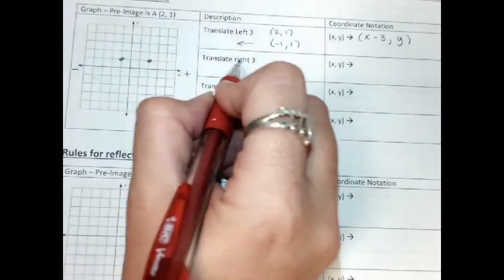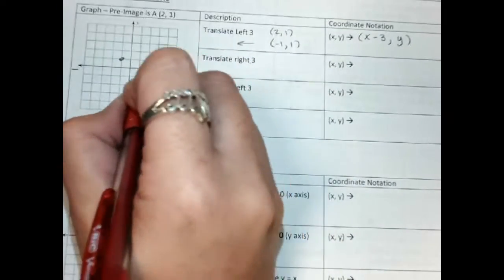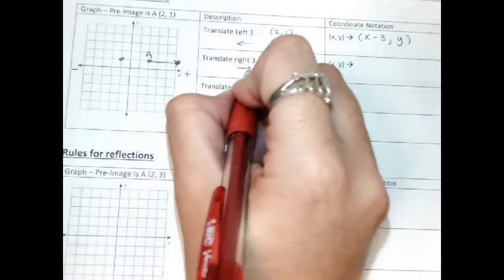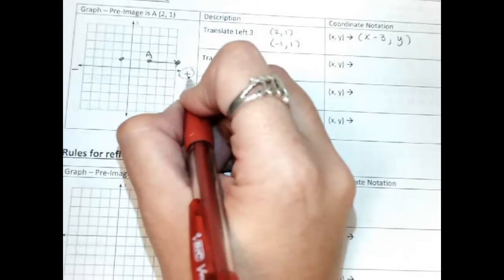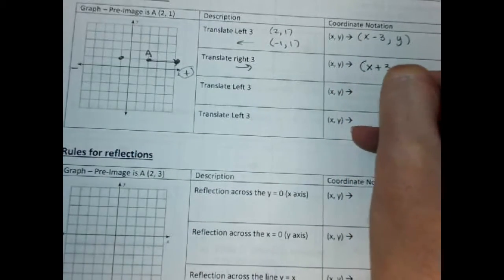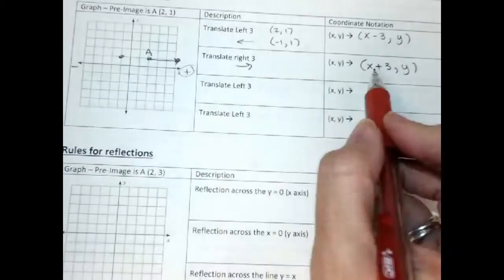Okay, the next one. What if I start here and I go to the right 3? This is A. If I go to the right 3, I end up right here. To the right is going toward the positive end of the x-axis, so that would make an x plus 3. So going to the right makes (x + 3, y).